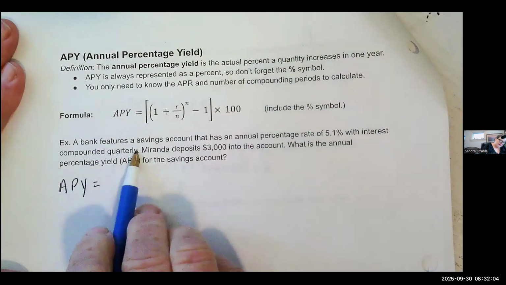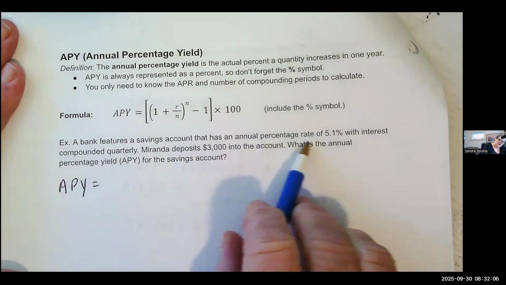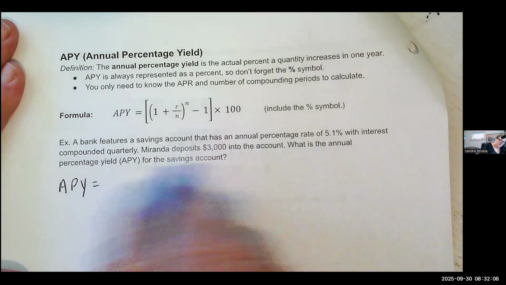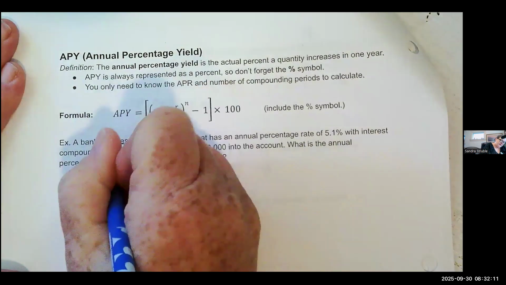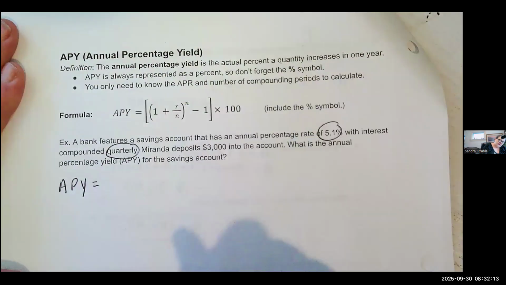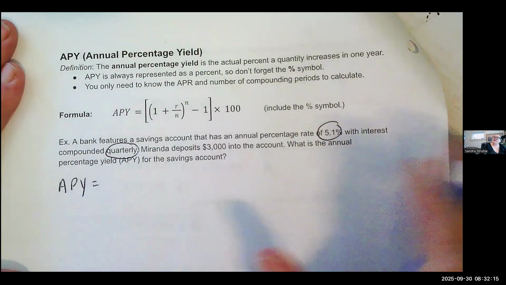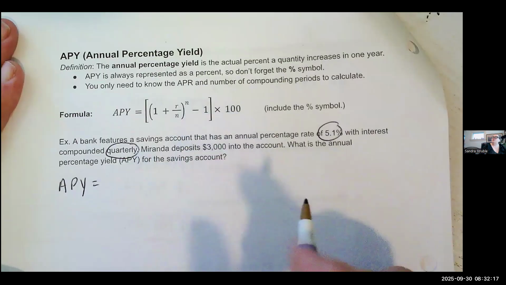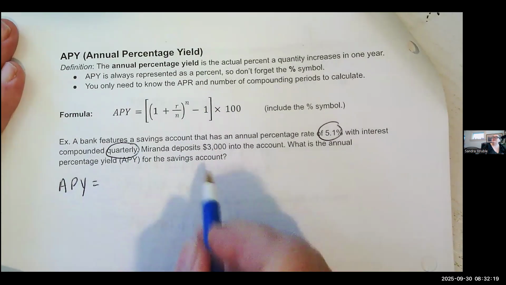A bank features a savings account that has an annual percentage rate of 5.1% with interest compounded quarterly. Those are the two things that I need. It doesn't matter about anything else, how much you deposited or anything. It says, what's the annual percentage yield for the savings account?